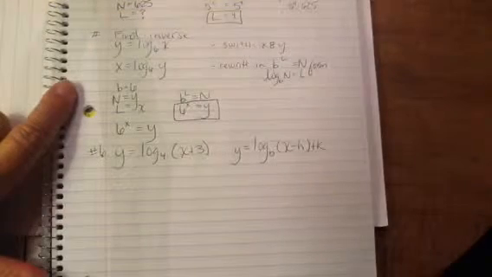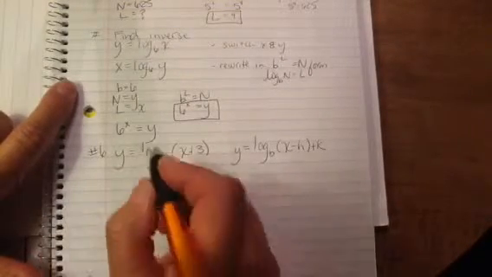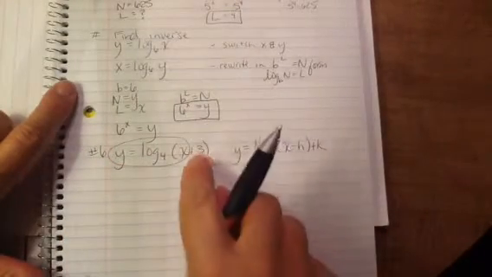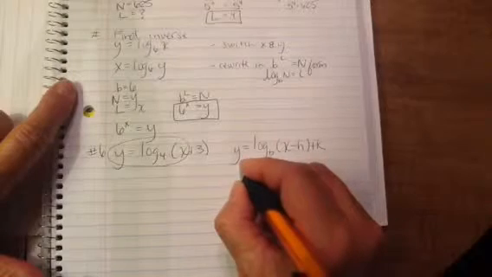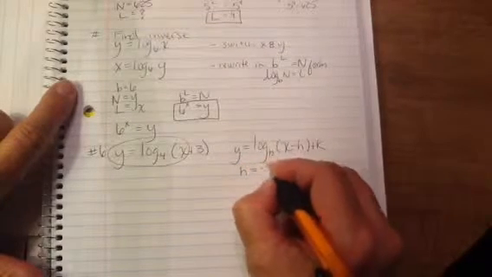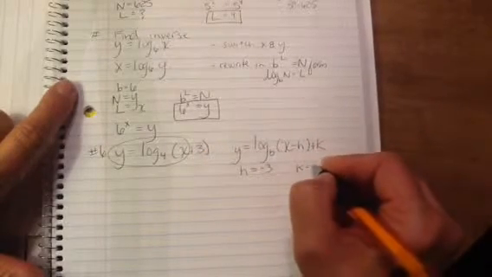All right, to graph these, what we're going to do is graph your basic one, which happens to be here, and then we'll deal with this. Remember, h is your opposite, so h is -3. There's no k out here, so k is 0.